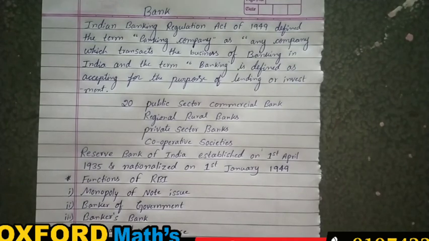The oldest existing central bank is Sweden's Riksbank, established in 1668. Bank of England, the Central Bank of Britain, was established in 1694, and the Federal Reserve Bank, the Central Bank of USA, was established in 1913, whereas the RBI was established on 1st April 1935. This information you have to keep in mind.